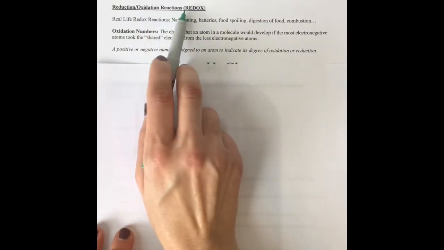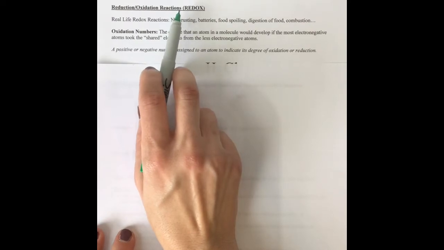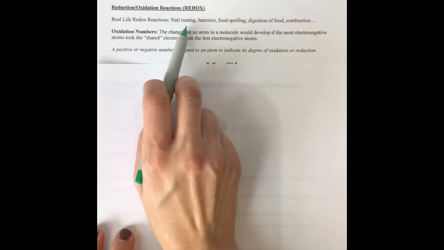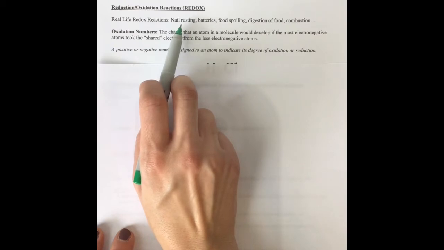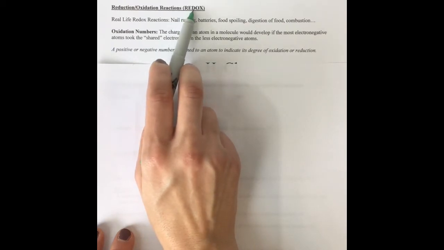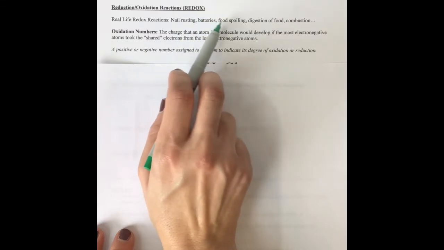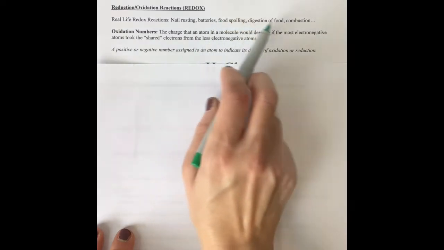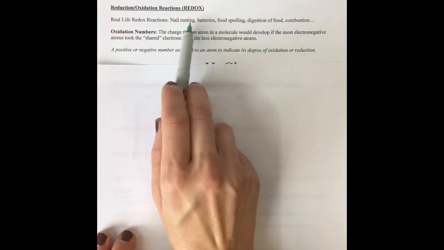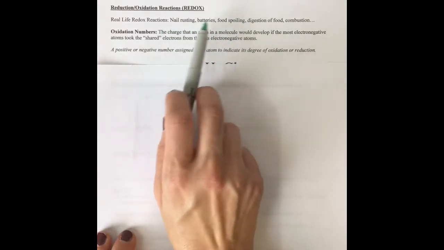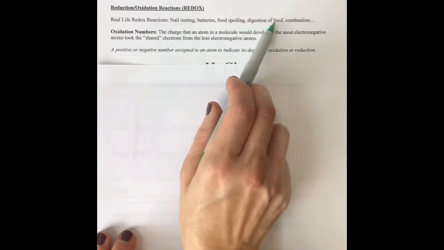What's cool about these is you've actually encountered them in your everyday life. When you see rust forming on a nail or on a car, that is a redox reaction happening. Batteries work as a result of redox reactions. When you see your food molding or turning colors, that is a redox reaction. And I've listed several others here. So I hope you guys have a great time in lab getting to explore some of these. But let's look at why we see these changes happen on the level of the chemistry inside the molecules.